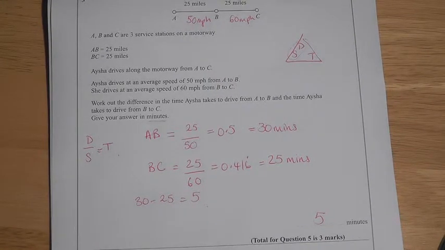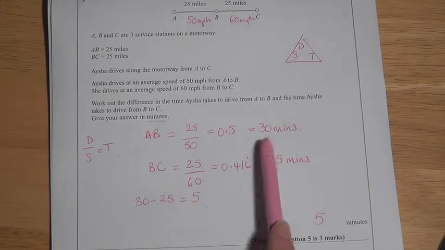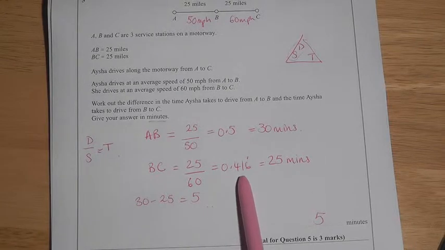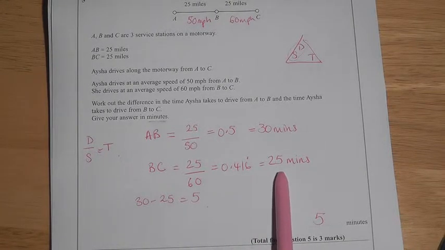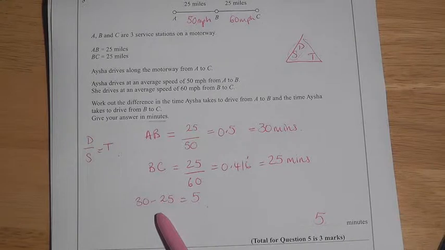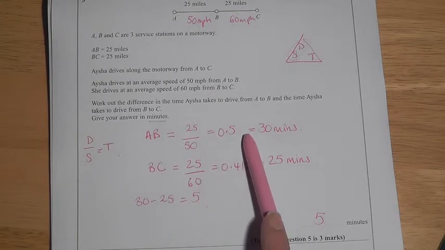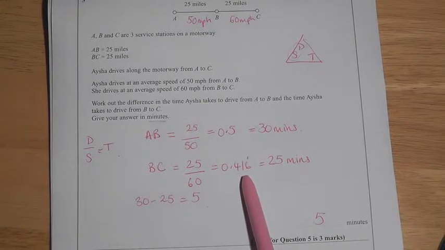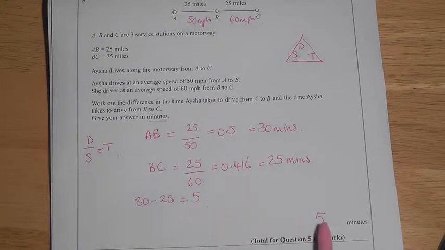So 1 mark then for having either of these, so 0.5 or 30 or 0.416 or 25. 1 mark for showing a subtraction, be it that one or 0.5 minus 0.416 recurring, and 1 mark for getting the answer 5. If you got the answer 5, you do get all 3 marks regardless of working shown.